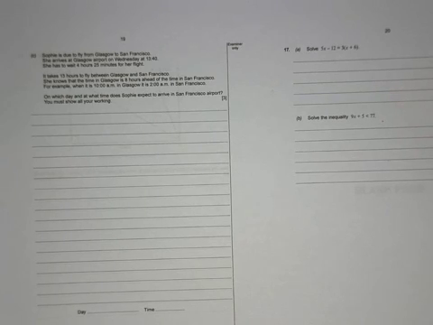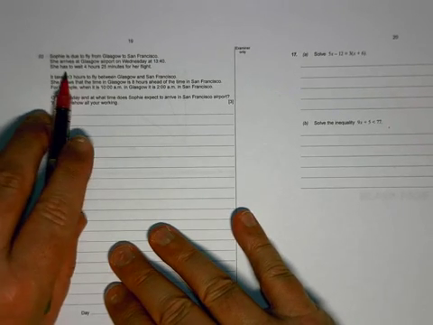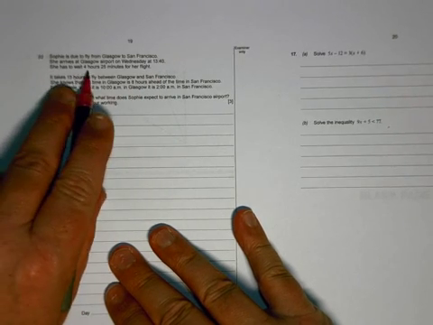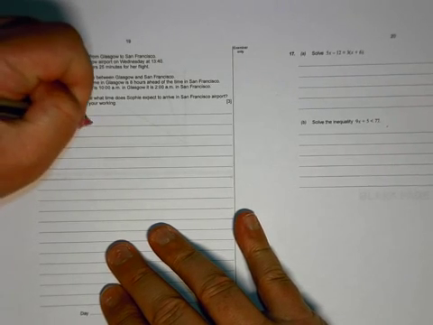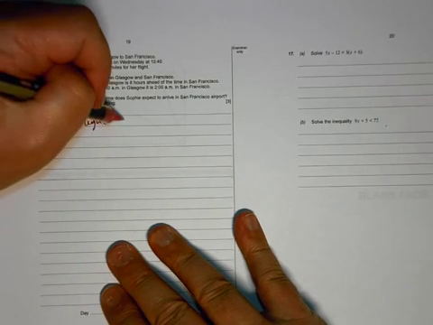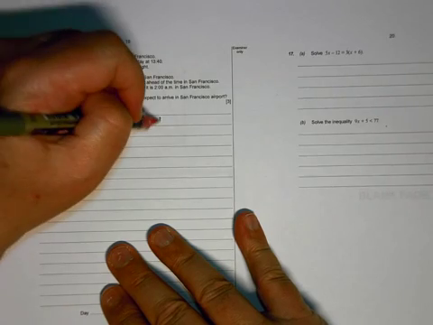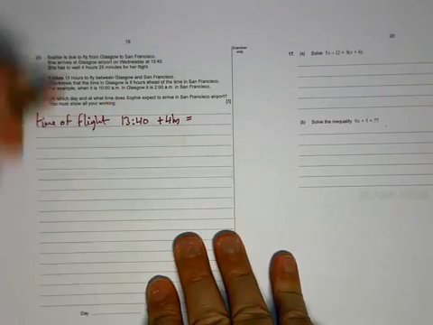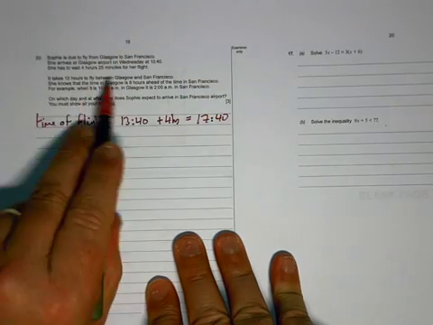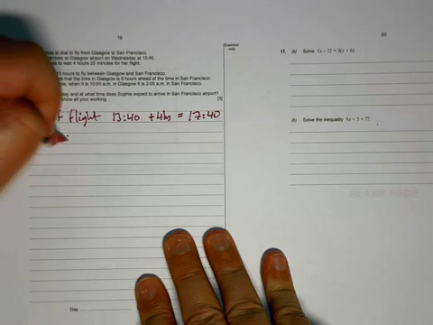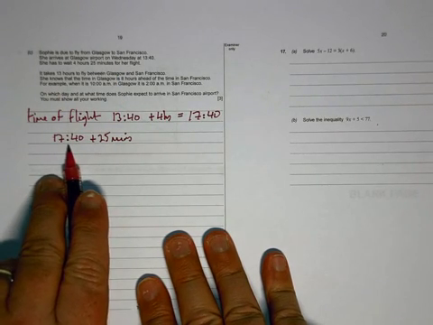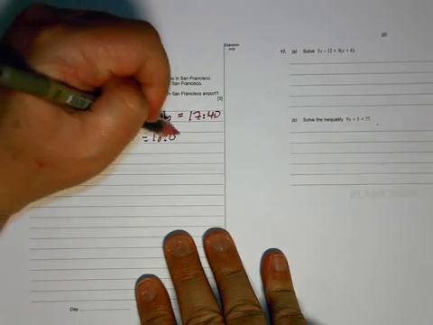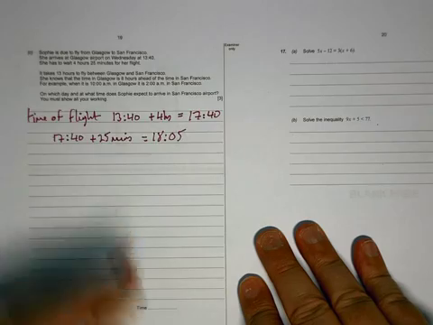So the first thing to do here is not worry about the time difference, just work with Glasgow time. So she arrives at 13:40 and has to wait 4 hours 25 for her flight. So time of flight will be 13:40 plus 4 hours will be 17:40 plus 25 minutes. So 20 minutes will take her to 18 o'clock plus another 5 is 18:05. So she flies at 18:05 Glasgow time.